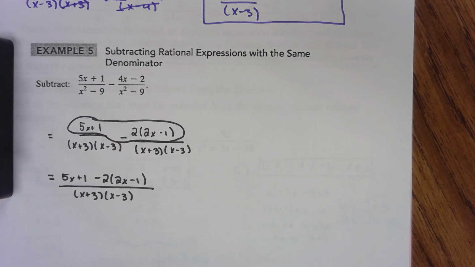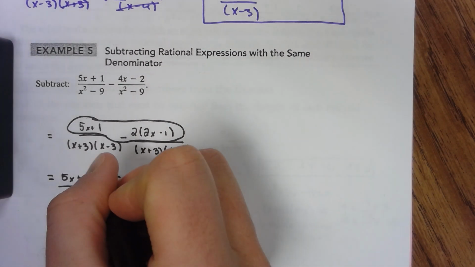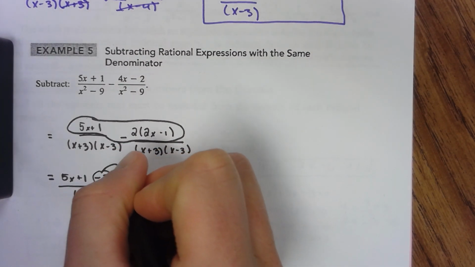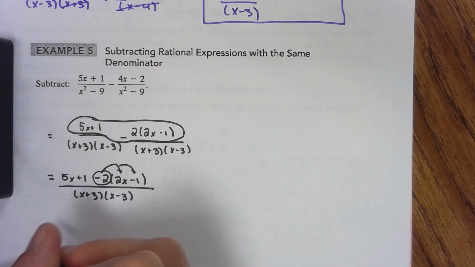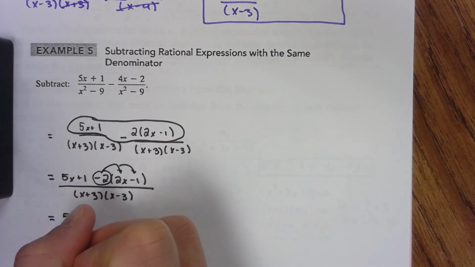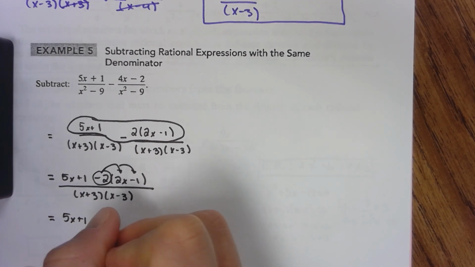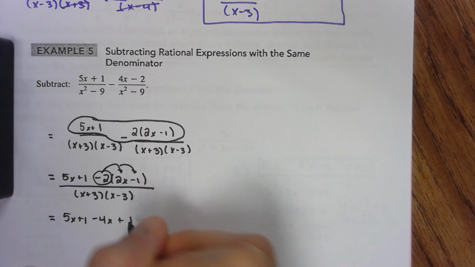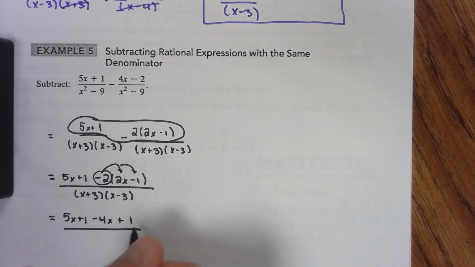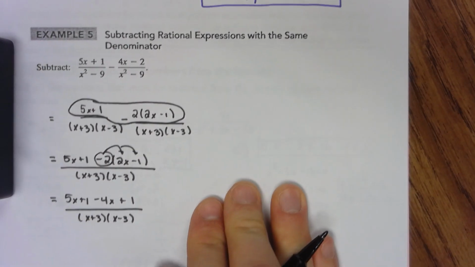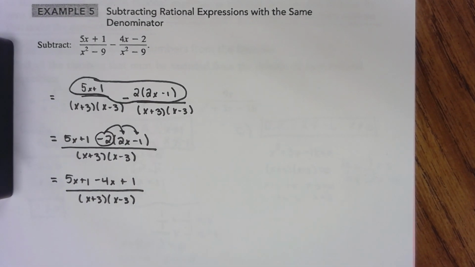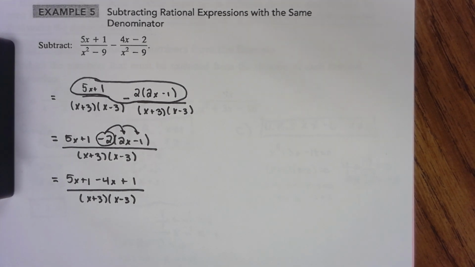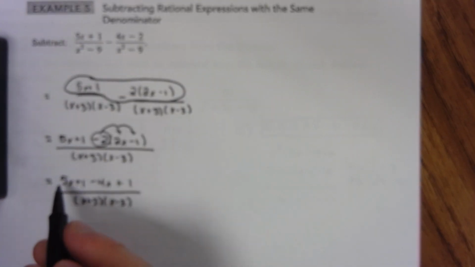And now the numerator, we can simplify that. I can simplify it by distributing this negative 2. That makes this negative 4x plus 1. And the denominator stays the same, x plus 3, x minus 3. The numerator can still simplify further where I can combine like terms.